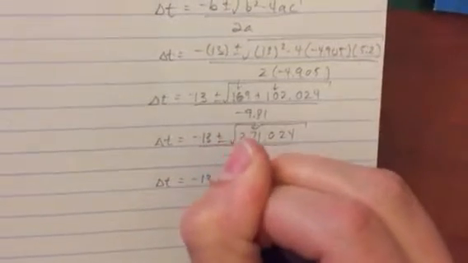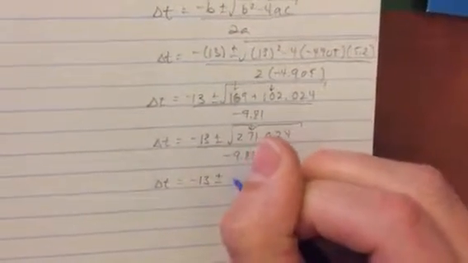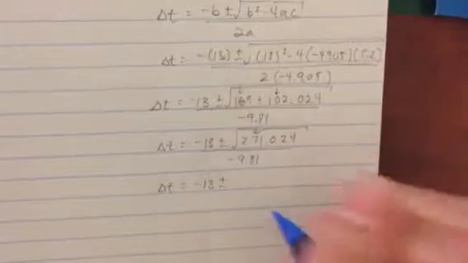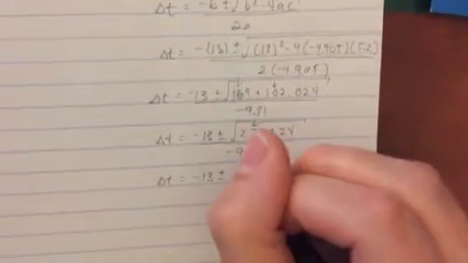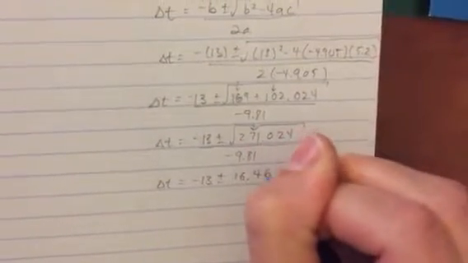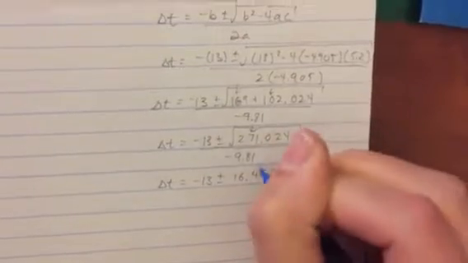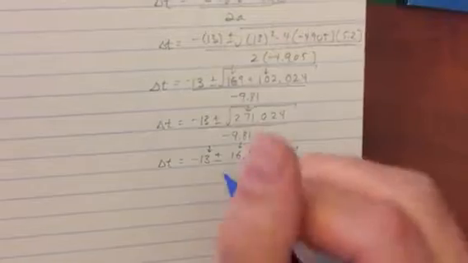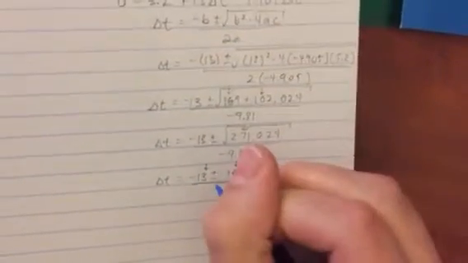Now when I simplify, if I take the square root of 271.024, no, I'm not doing this in my head, it is 16.462807, and I'm going to round to the ones place, two significant figures.